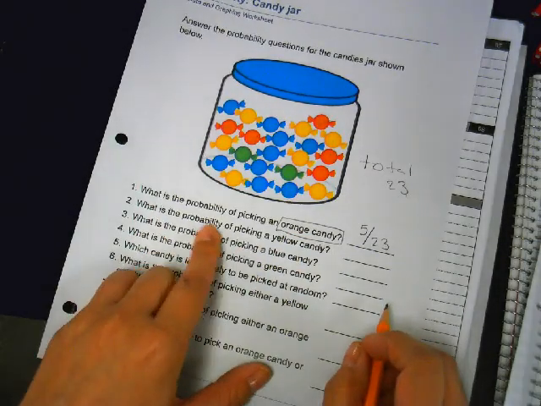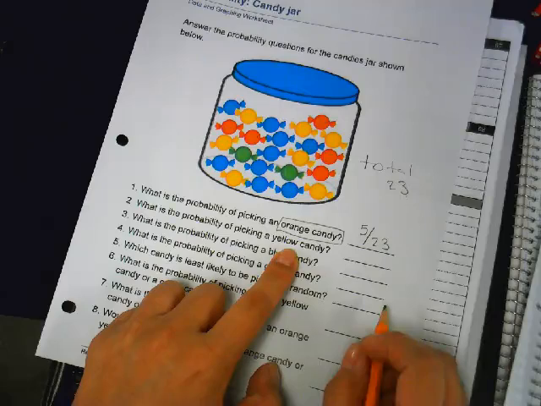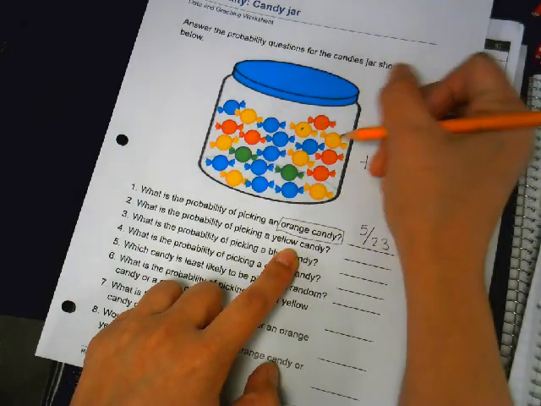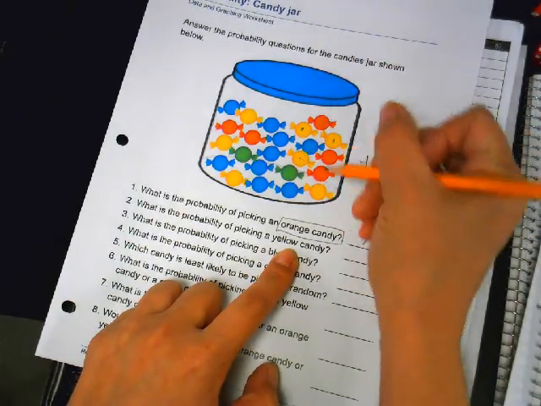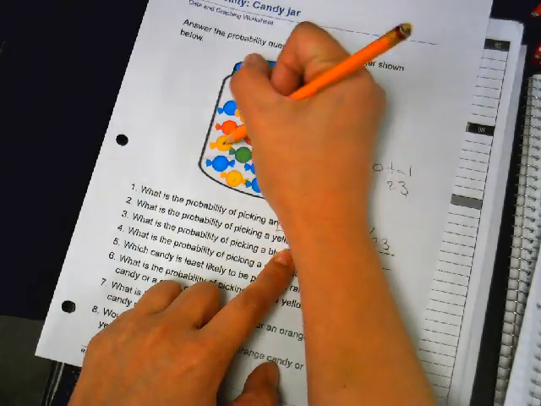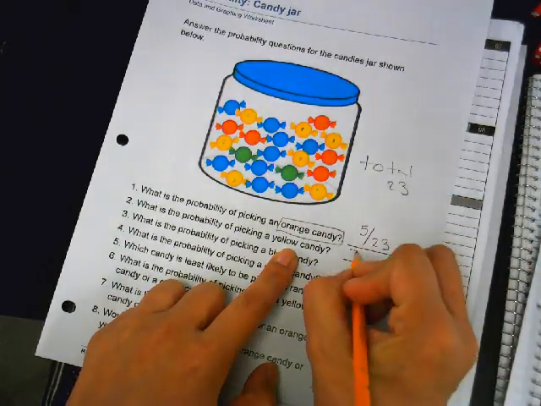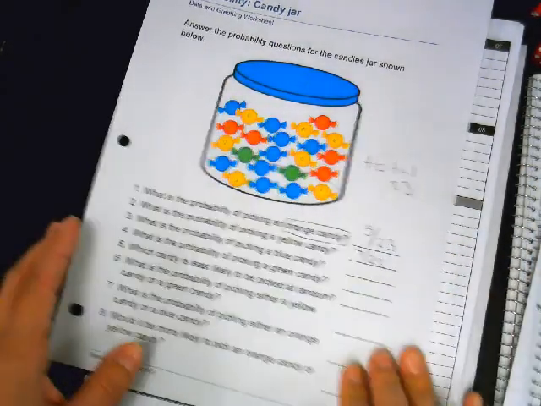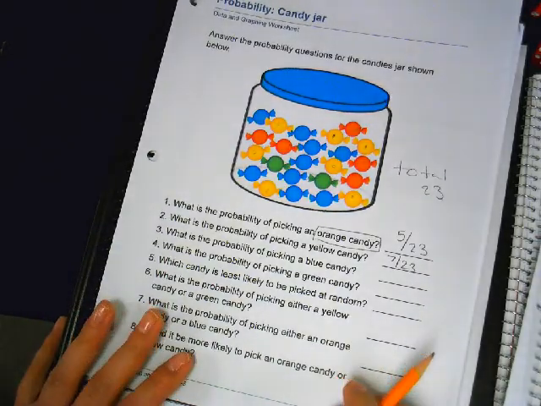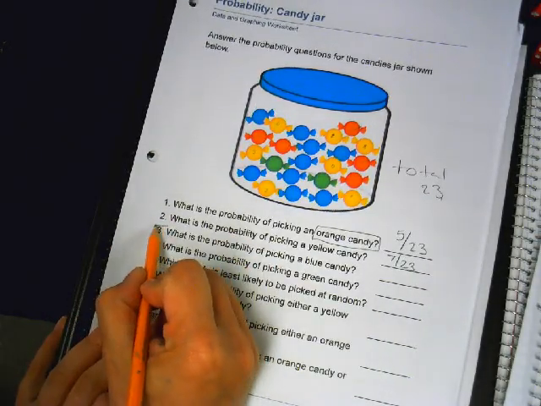What is the probability of picking a yellow? 7 out of 23. Let me see. 1, 2, 4, 5, 6, 7. All right, can you quietly, without shouting out, do the next 3?